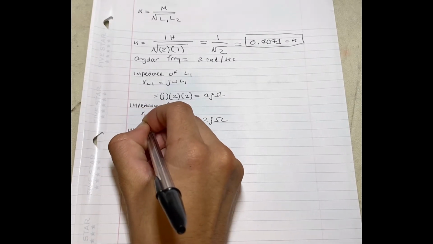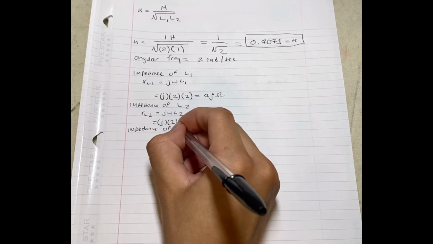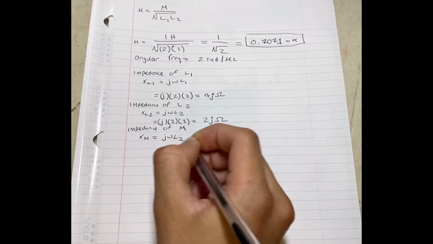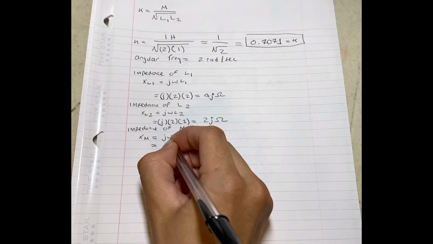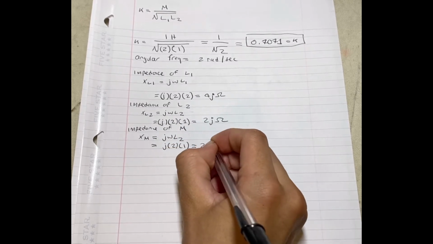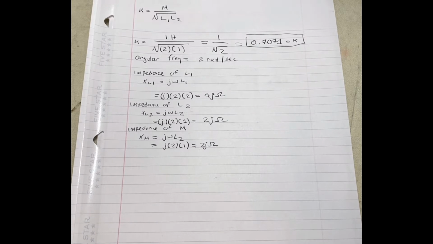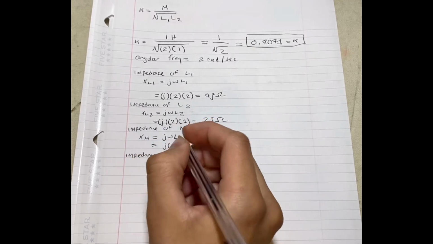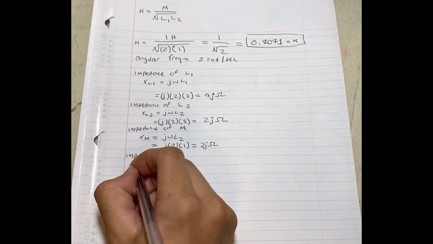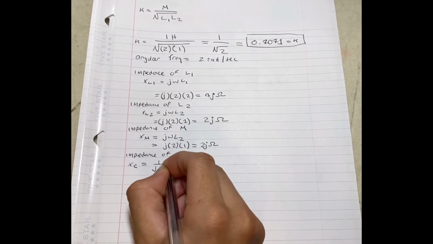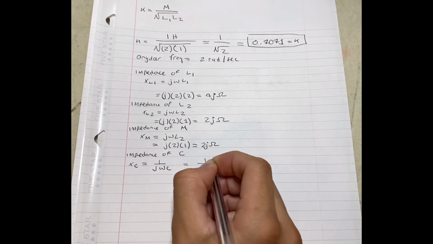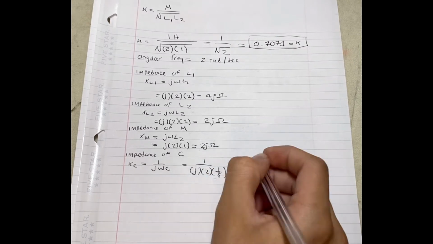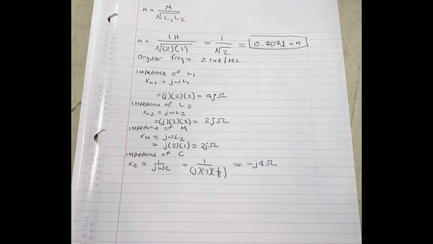Next, we need to find the impedance of the mutual inductance, which tells us that X of M is equal to j omega Lm, which is 1 in this instance if you look at the circuit. But j times 2 times 1 is j2, so it's still the same. And then we need to find the impedance of C, or the capacitor. This is going to give us XC is equal to 1 divided by j omega C, which in this instance could be 1 divided by j times 2 times 1/8, and that's going to give us negative j4.